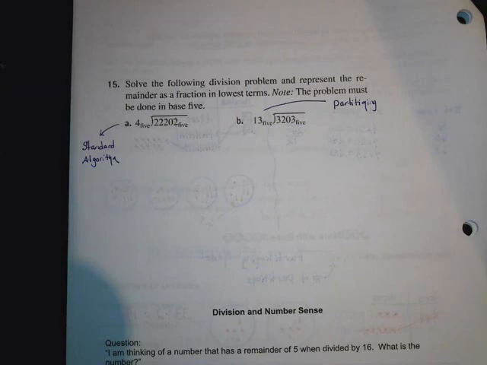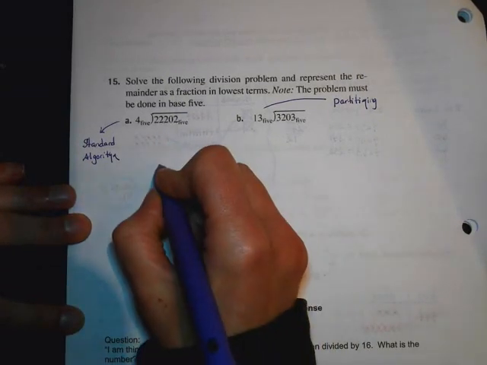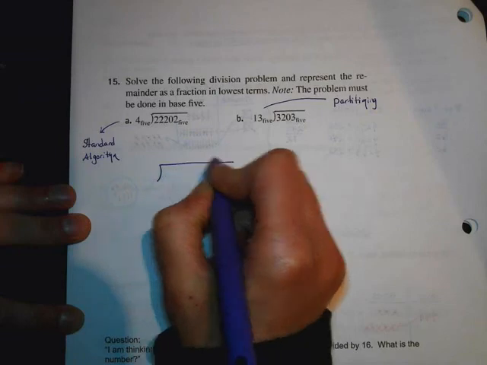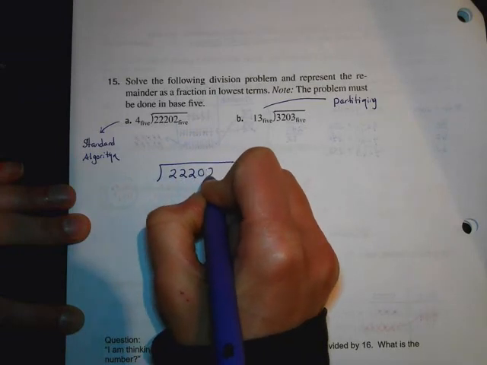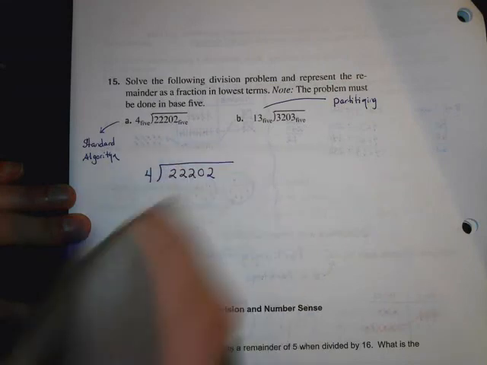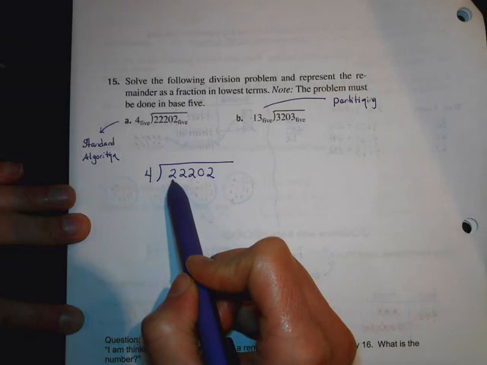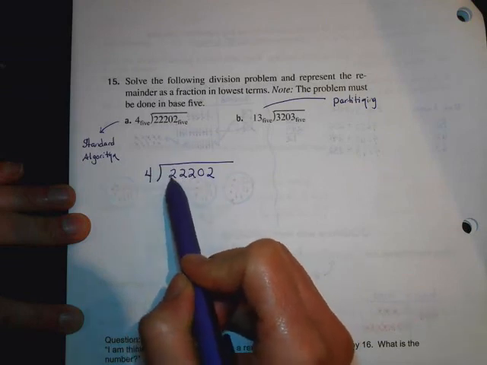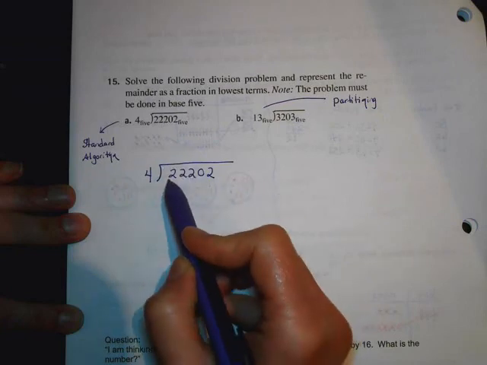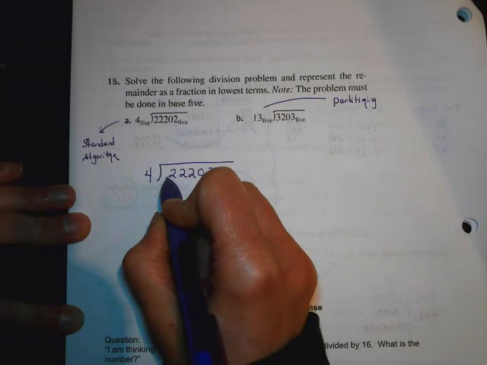All right. Let's see how you did. So I'll come back and we'll do this one with partitioning, or with the partitioning model as well. But let's do the standard algorithm first. Okay. So what times 4 gets you the closest to 2? So that would be 0. So we can't have a space there. So we're not going to fill in a number there. So we're going to go all the way over to 22.